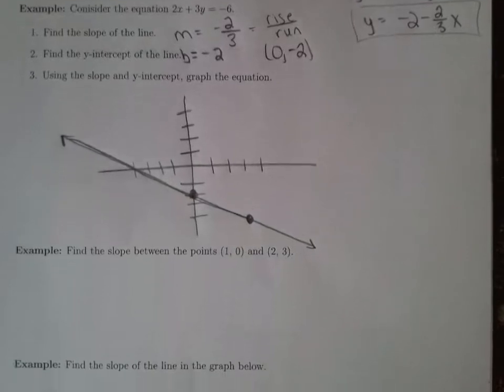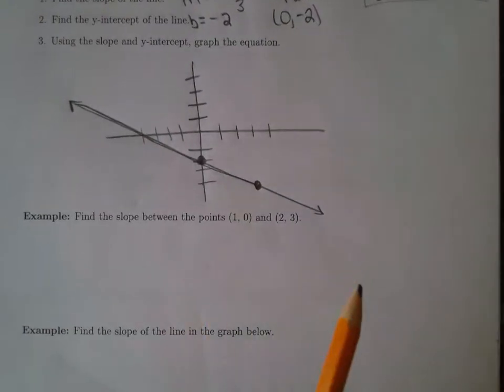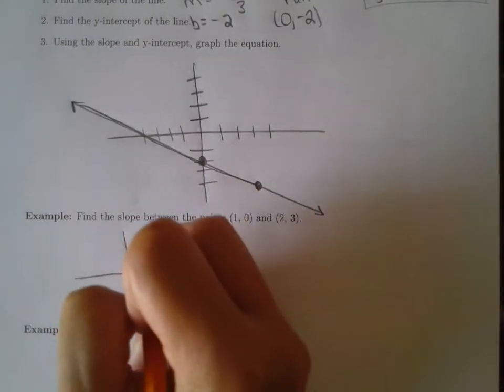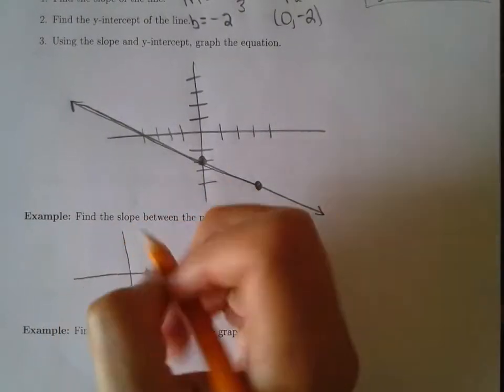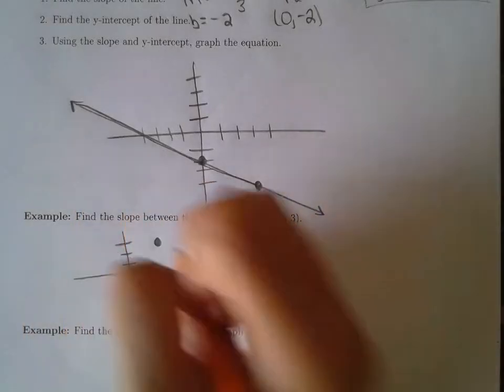Okay, next example, it says find the slope between the points (1, 0) and (2, 3). There's a couple ways we can do this. Let's go ahead and graph the points, and we'll just do rise over run. We'll also use, just to give you another example, the equation for slope. So to graph this, we have (1, 0), then we also have (2, 3). I'm just putting in the points we need here.